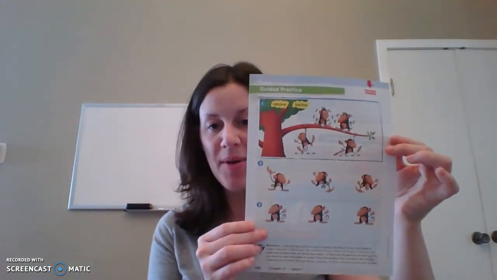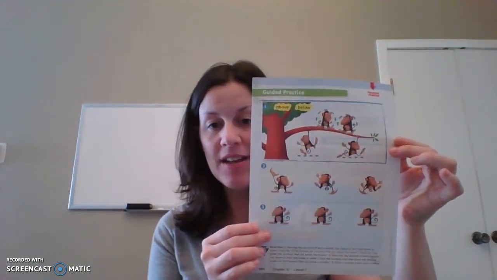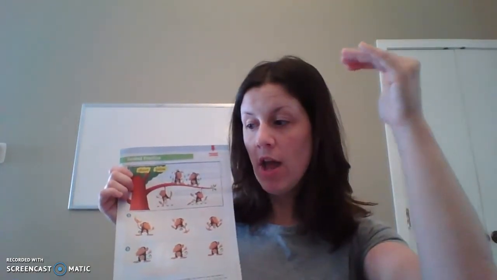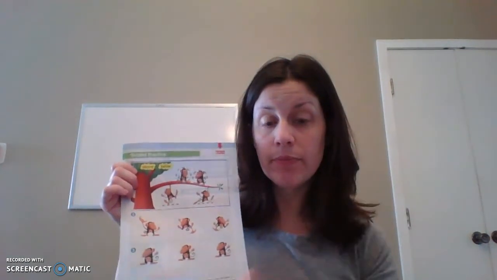So the next part, Mrs. Hanson is just going to read you the directions, and then you guys are going to do the work. Got it? So turn your page around. Now we have some monkeys. How cute are they? And we have our vocabulary up here, above and below. So remember, above means over and below means under.